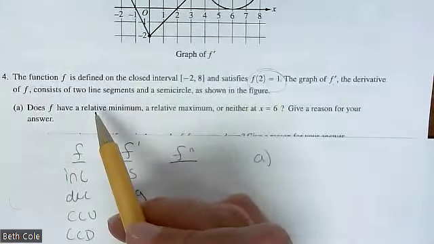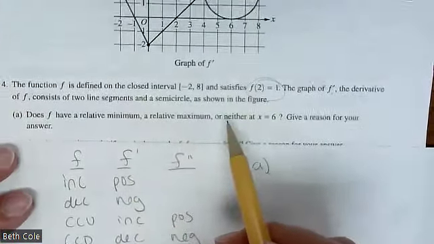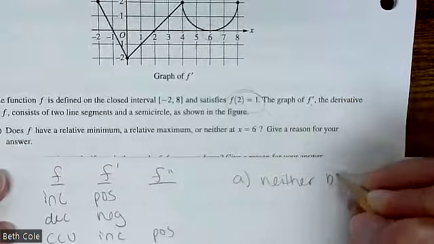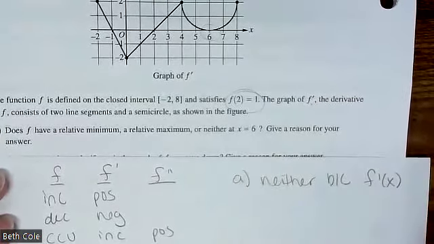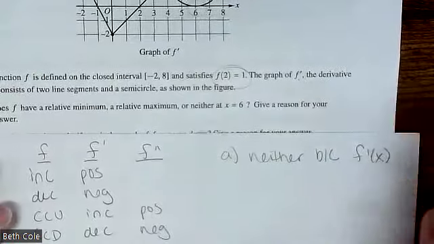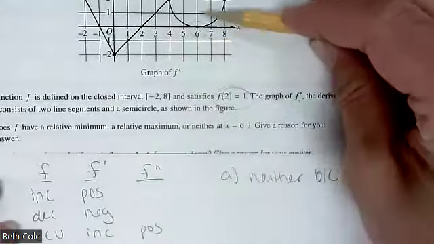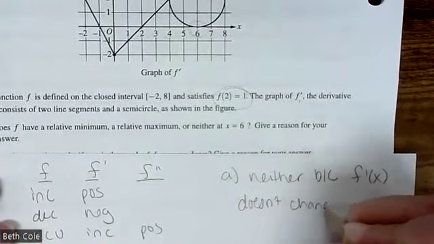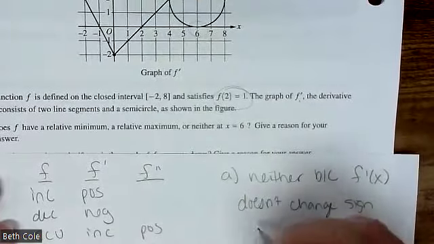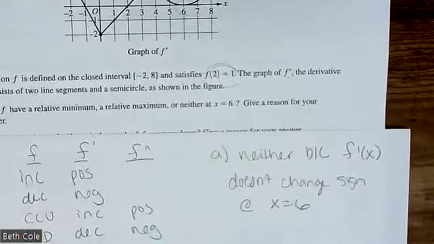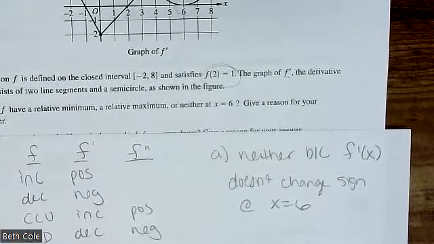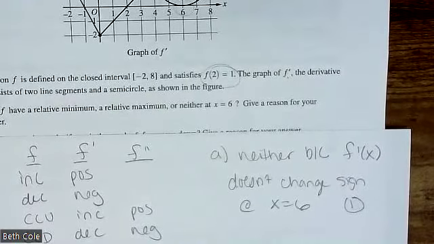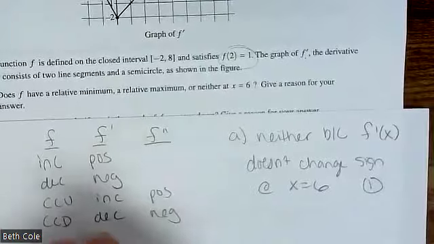So does F, which you're not looking at, have a relative maximum, minimum, or neither at 6? Give a reason. What did you guys think? Neither. Because F prime, who is your source, and then what'd you say? So you can say stays positive because this stays above the x-axis, or you can say doesn't change sign. Oh, you have to say 6 somewhere. You have to say that at x equals 6 in some capacity. Now that was only worth 1, but you guys got it, so good job. Every correct answer, every point you get is a celebration.